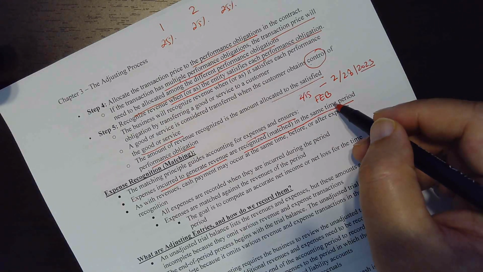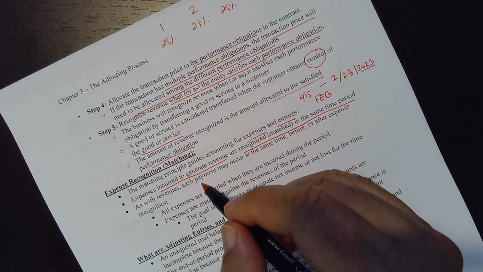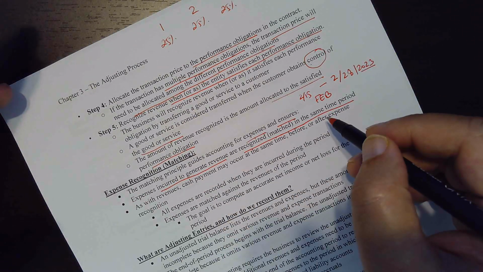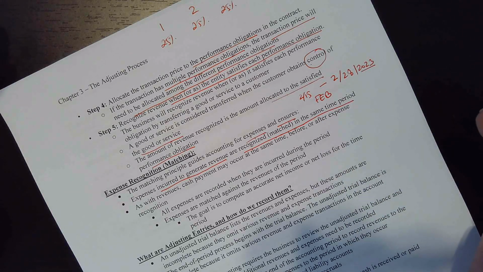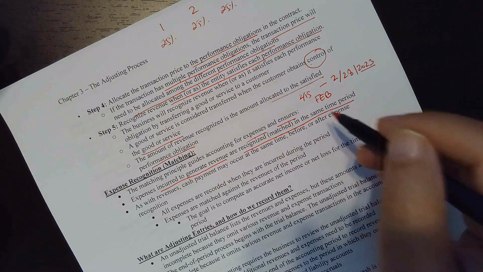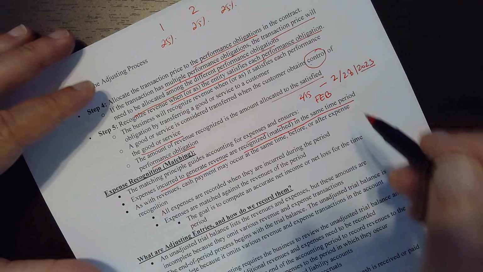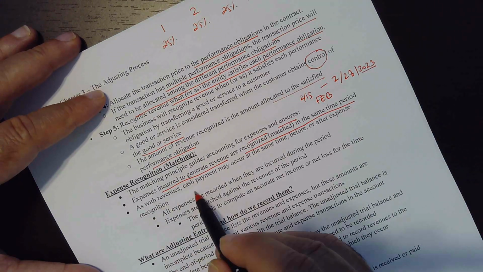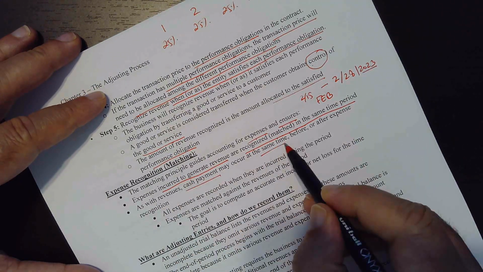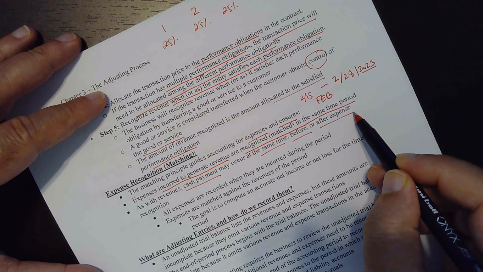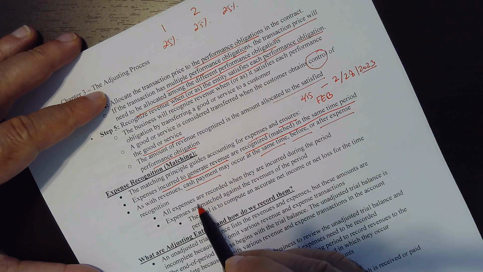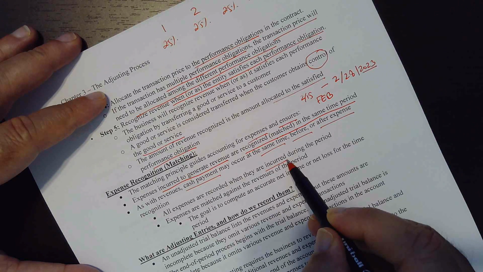It does not matter whether you have already paid for these expenses, are paying during February, or are paying in the future, they will be part of the month of February. As with revenue, cash payment may occur at the same time, before, or after the expense. Okay. All expenses are recorded when they are incurred.